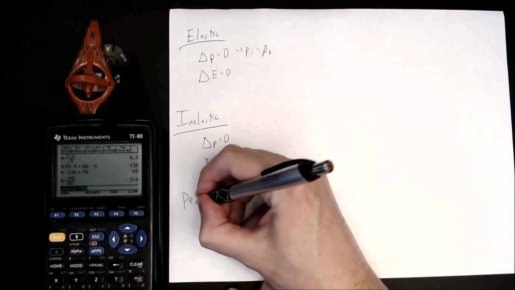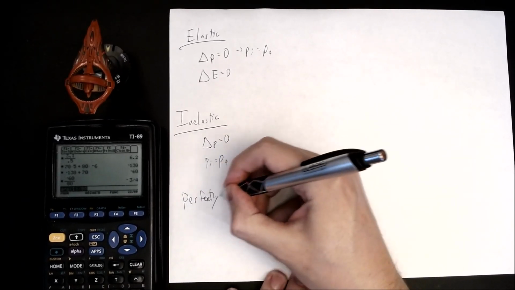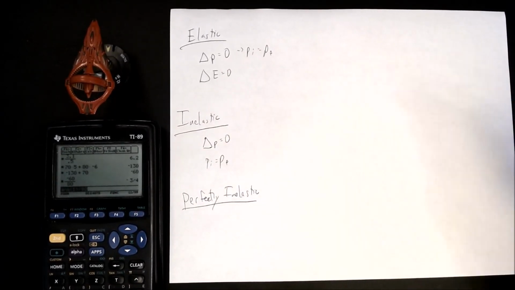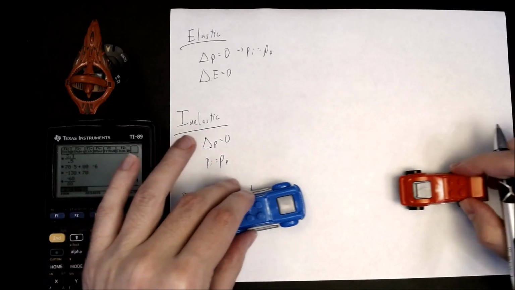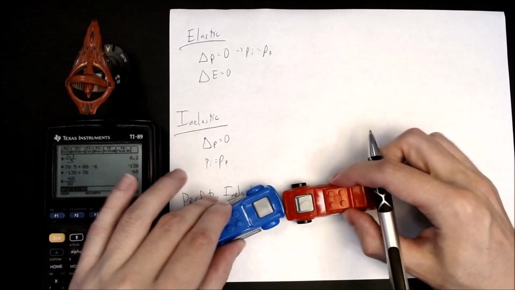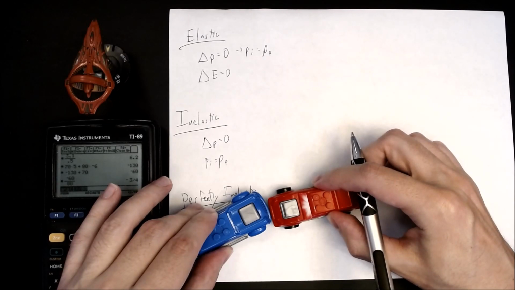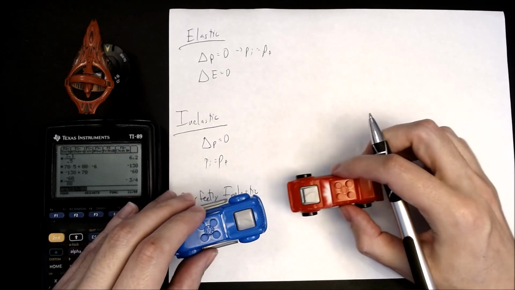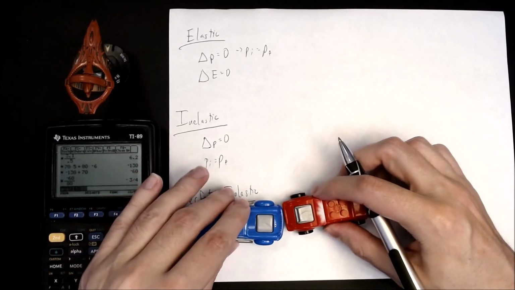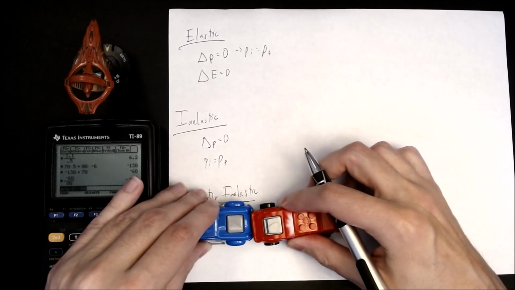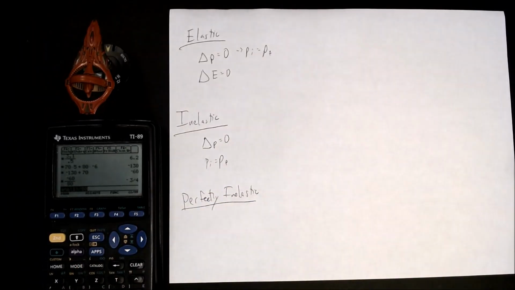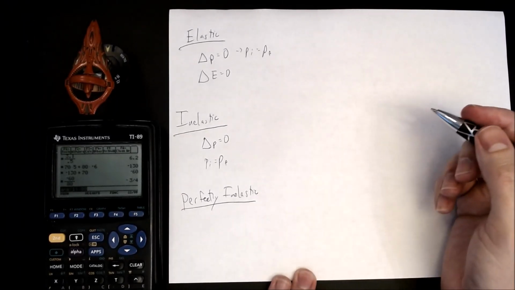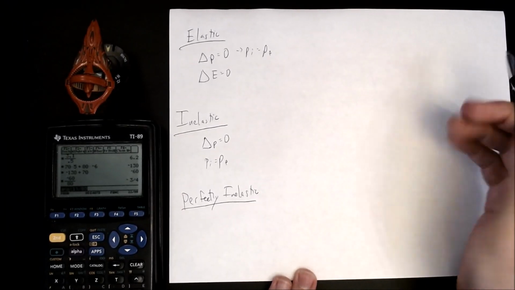Finally, we can have perfectly inelastic collisions, and in these collisions, the 2 objects will come together and get stuck. They won't come apart afterwards, they'll actually be stuck together. And this is especially true in a lot of kinds of car collisions, or when you have 2 objects that somehow merge together or stick together after the collision. In a perfectly inelastic collision, a lot of energy is lost. Not necessarily all the energy.